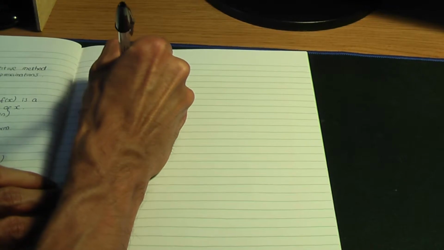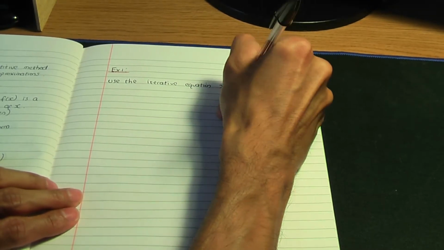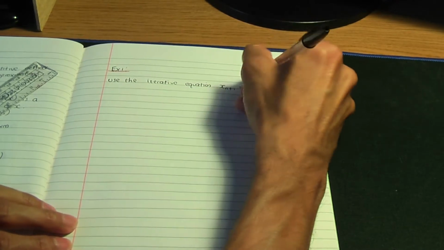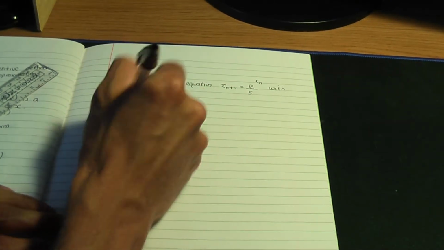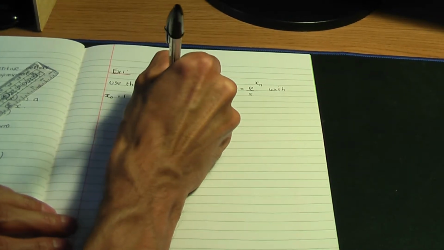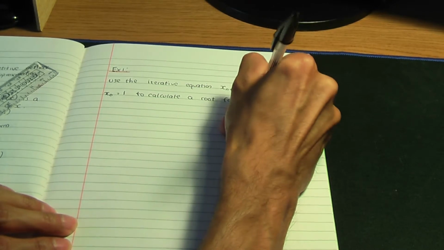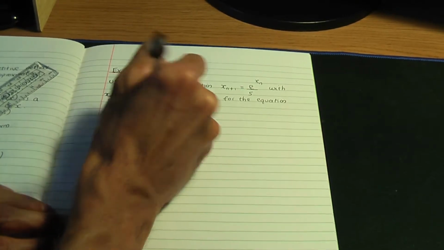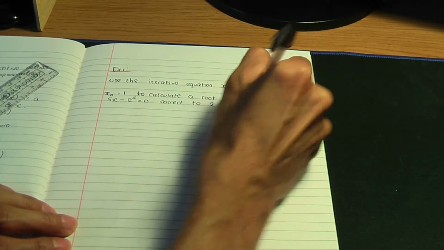We need to use the iterative equation, and the iterative equation is x(n+1) equals e to the power xn, divided by 5, with x0 equal to 1, to calculate a root for the equation 5x minus e to the x equals 0, correct to 2 decimal places.